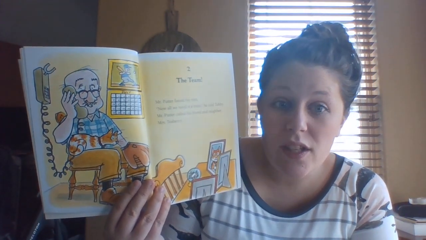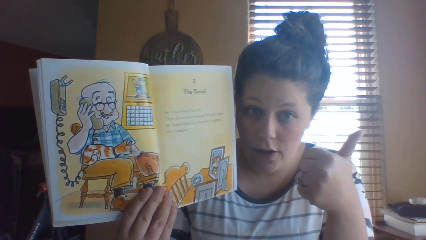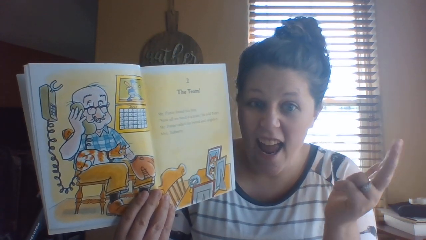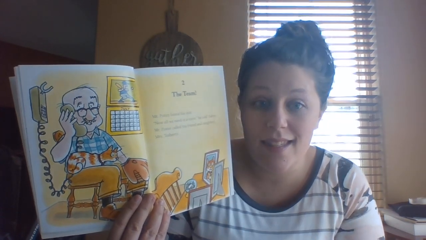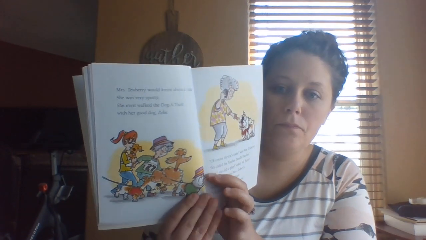Teaberry. So there's another character in this story. So far we know Mr. Putter, Tabby the cat, and now his neighbor, Mrs. Teaberry. Let's see what happens.